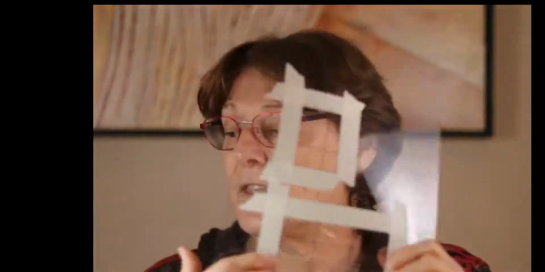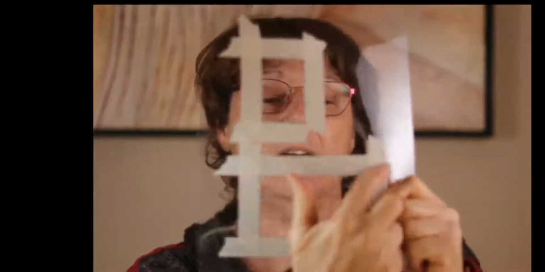A reminder that last week I gave you all sorts of tools that will help you with your drawing. One of those tools was a plastic sheet like this with a bit of tape around and some lines drawn on there, and that's called a viewfinder, and there's another variation of the viewfinder. And we use those viewfinders literally to find a view.